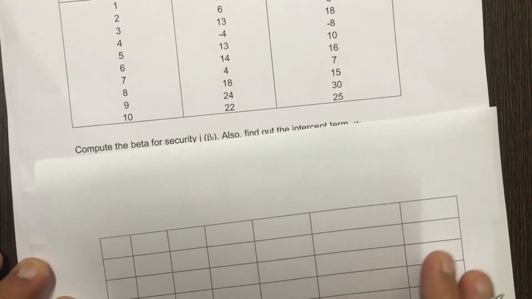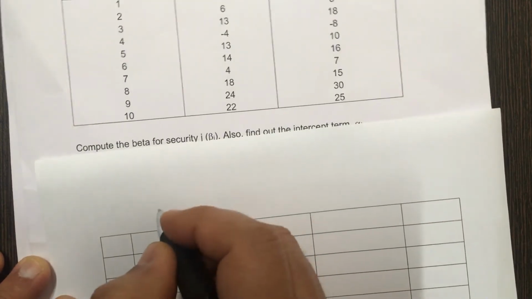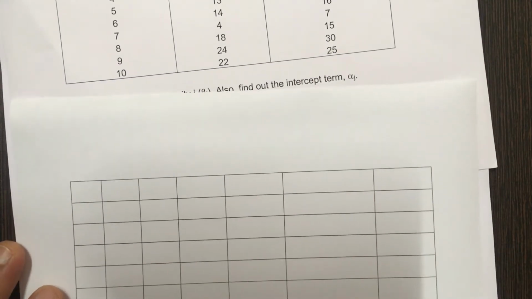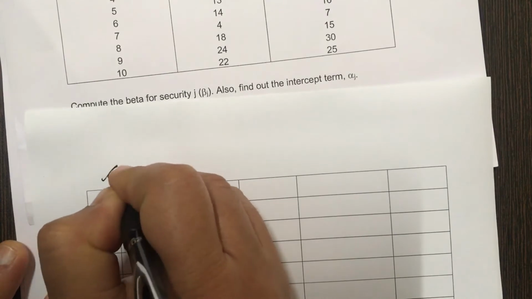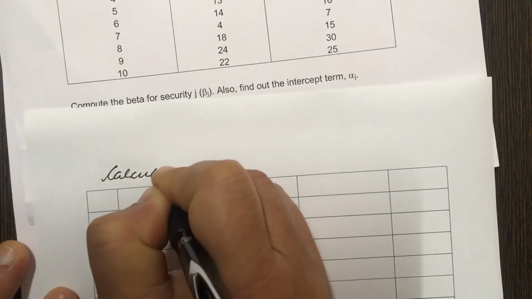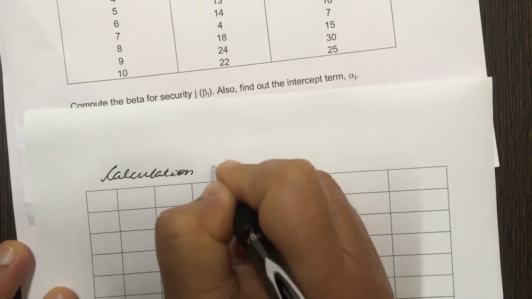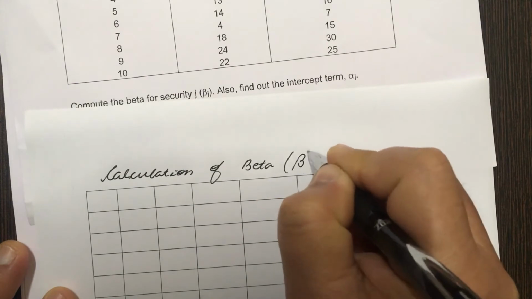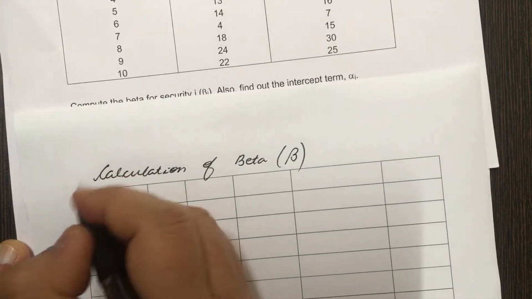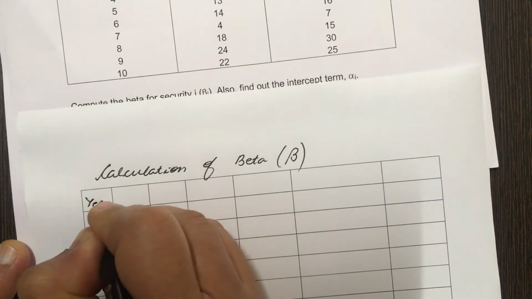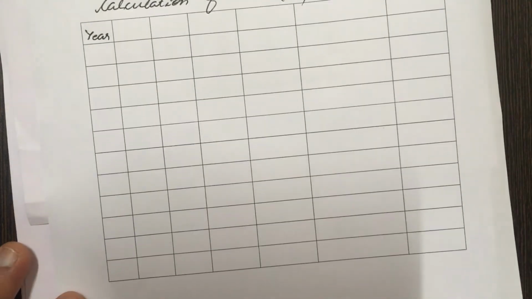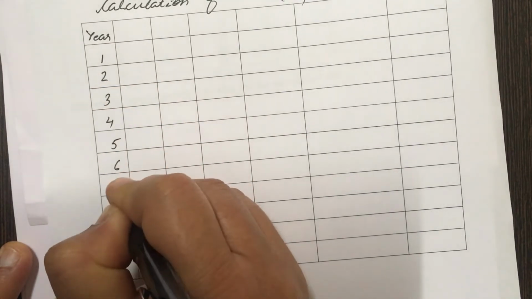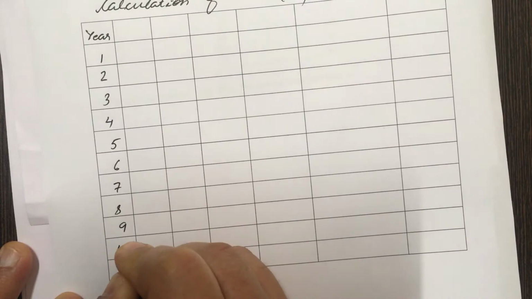Okay. So calculation of beta. Alright, here you show year. How many years are there? 1, 2, 3, 4, 5, 6, 7, 8, 9 and 10.